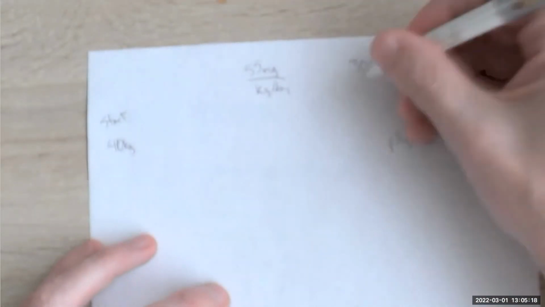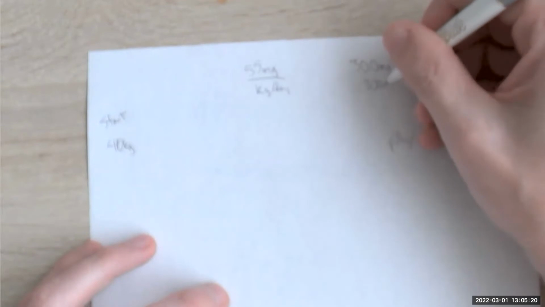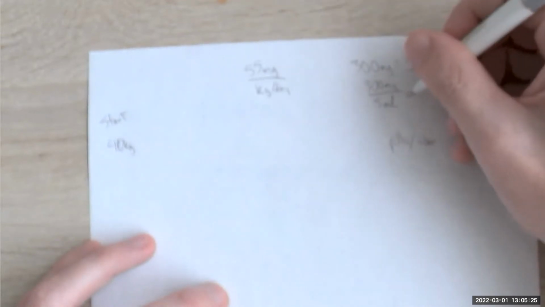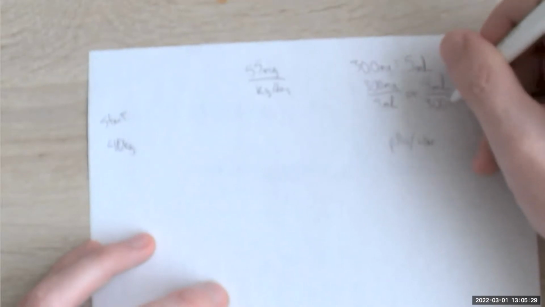This was exactly what we were talking about in the train tracks. I would write that as a ratio of 300 milligrams per 5 milliliters, or 5 milliliters is 300 milligrams. My whole goal is to set up to where I'm getting these to cancel.